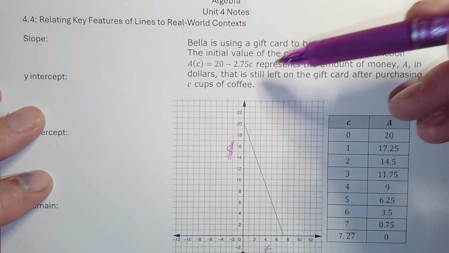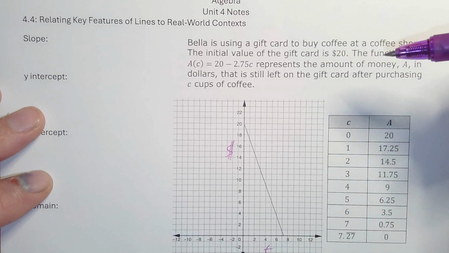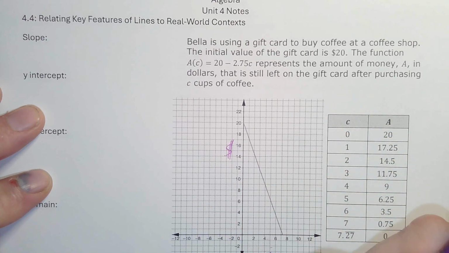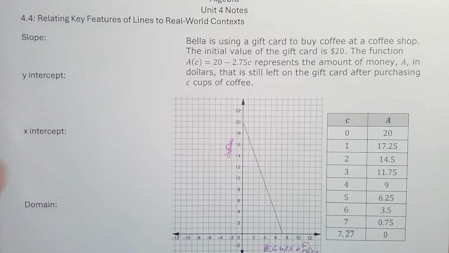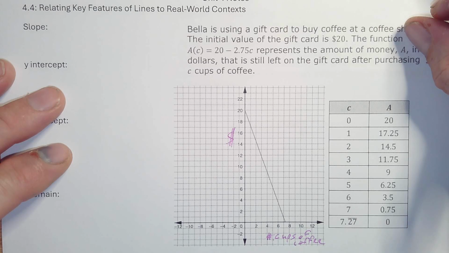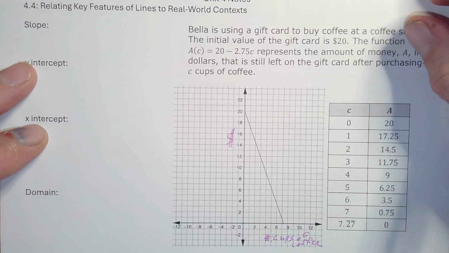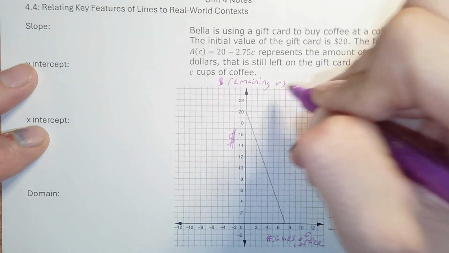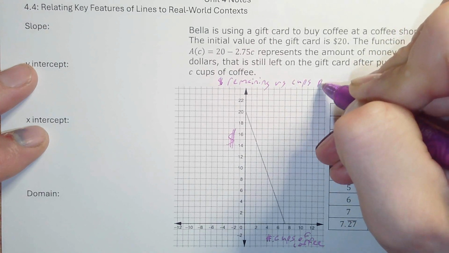I think it's still left after purchasing cups of coffee. Oh wait, no, this is in dollars that is still left after purchasing cups of coffee, and this is the number of cups of coffee. So it's really showing you dollars remaining versus cups of coffee purchased. That's what this is showing you: dollars remaining versus cups purchased.